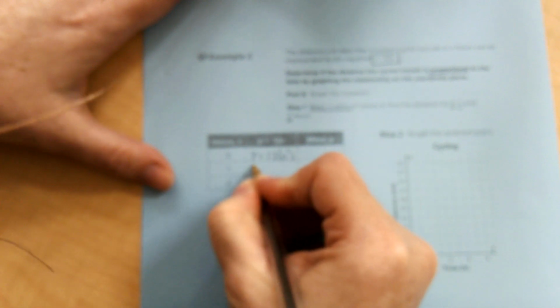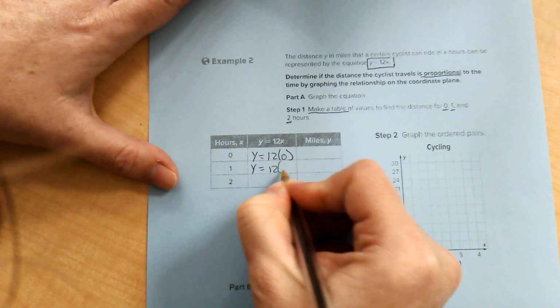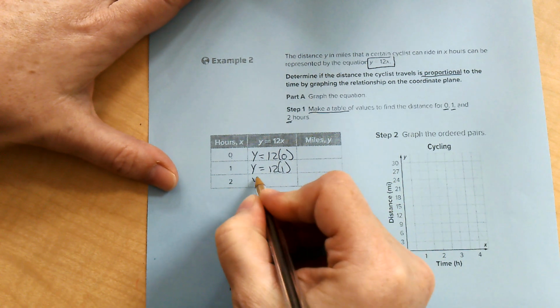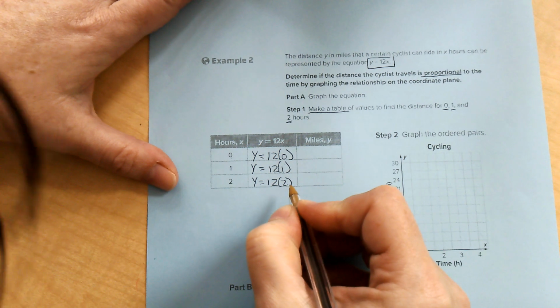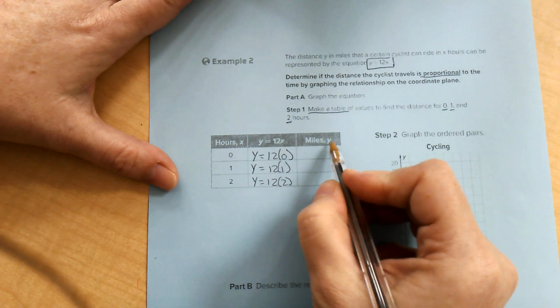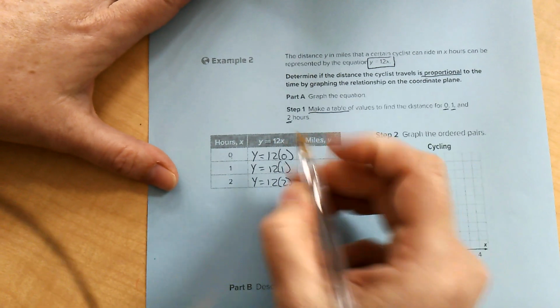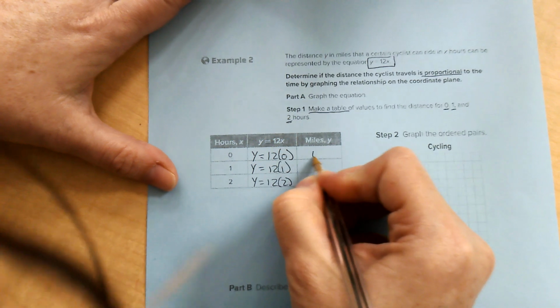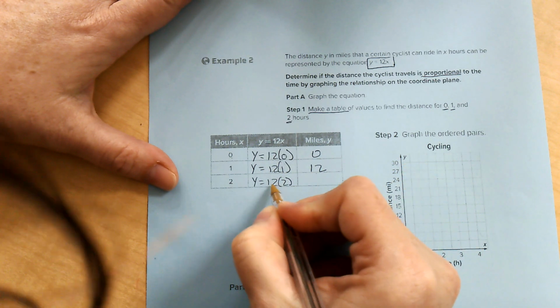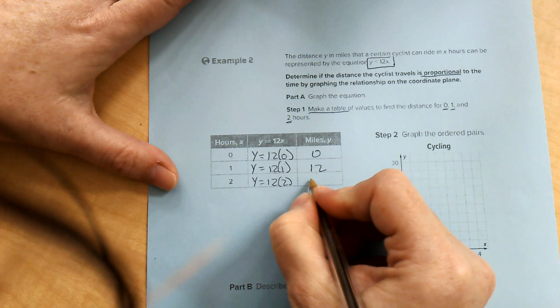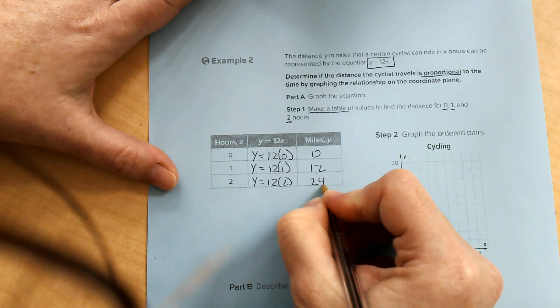So we're going to rewrite our equation with our chosen x's. y equals 12 times 0, y equals 12 times 1, and y equals 12 times 2. Now our outputs, or our y's, which are miles: 12 times 0 is 0, 12 times 1 is 12, 12 times 2 is 24.